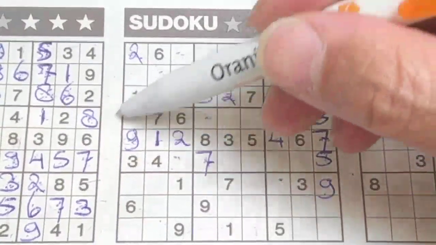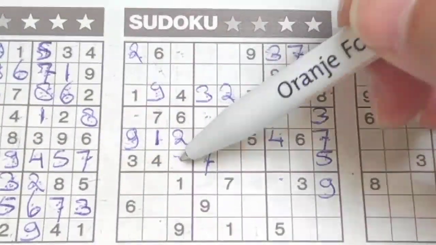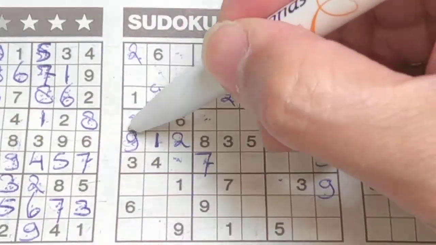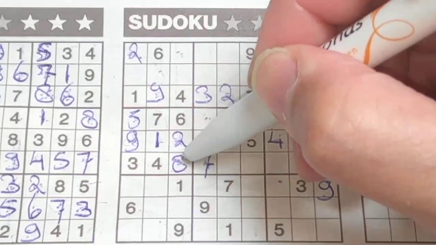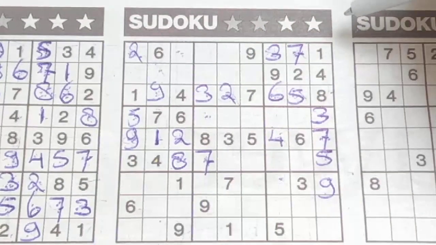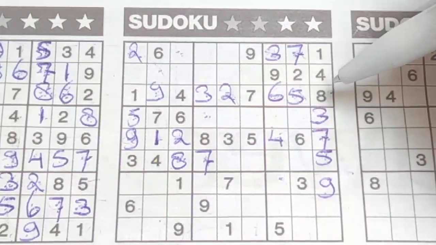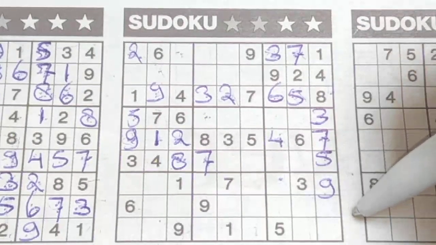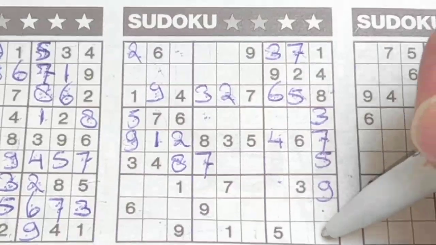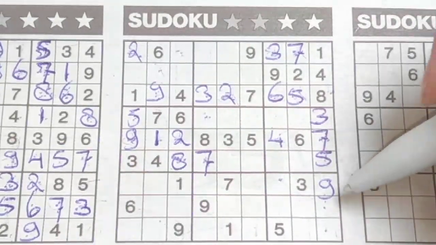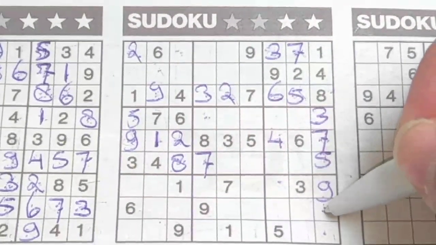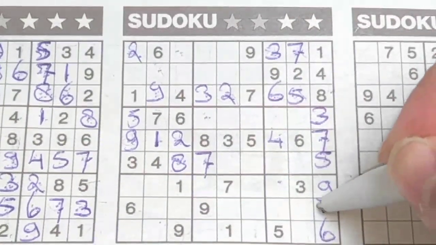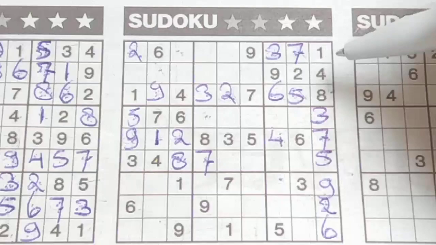2 numbers left in this big square for the numbers 5 and 8. We have a 5 here, no 5 there. 5 should be here, and the 8 goes there. Two numbers left in the last column for the numbers 2 and 6. We have a 6 here, no 6 there. 6 should be here, and the 2 goes there.